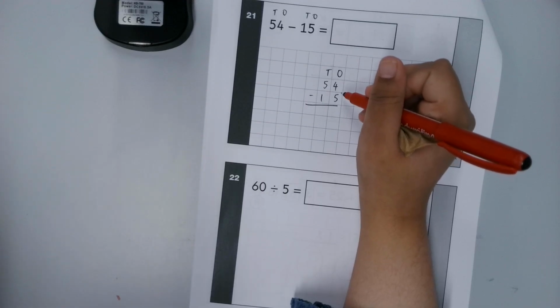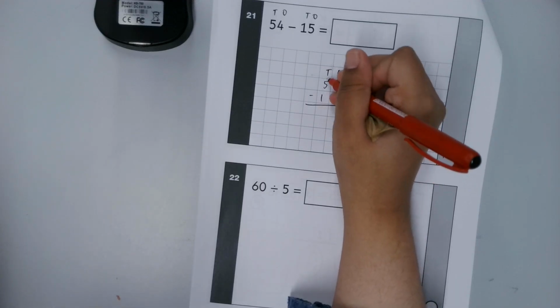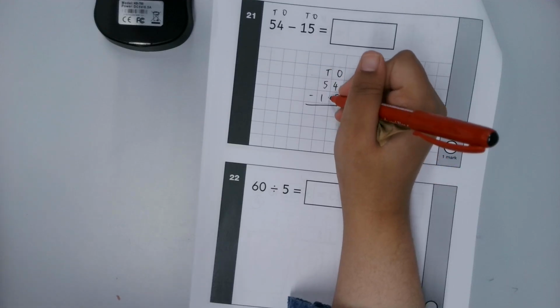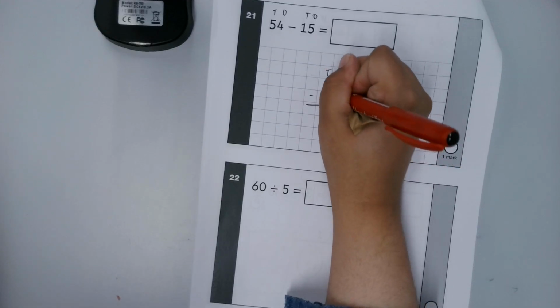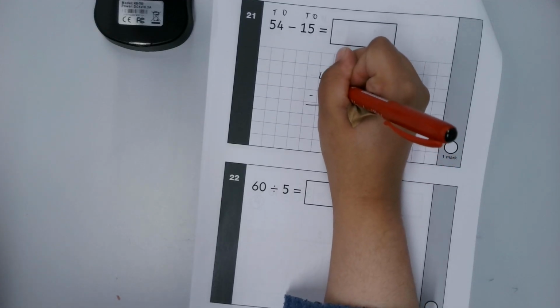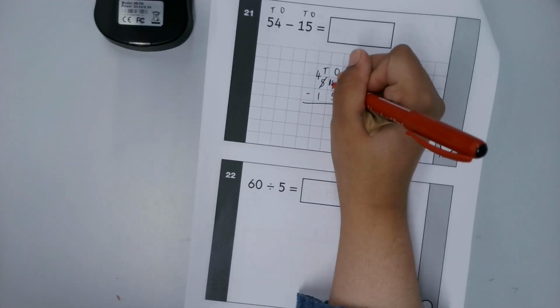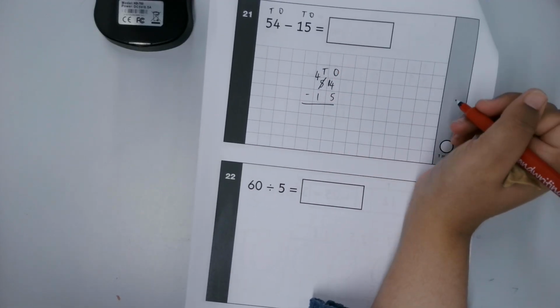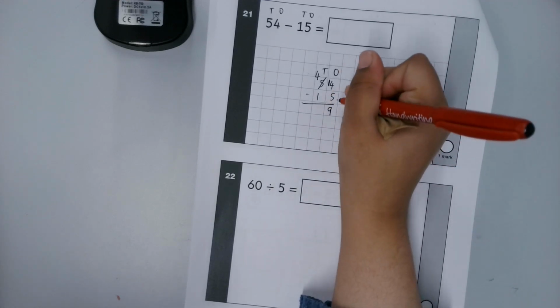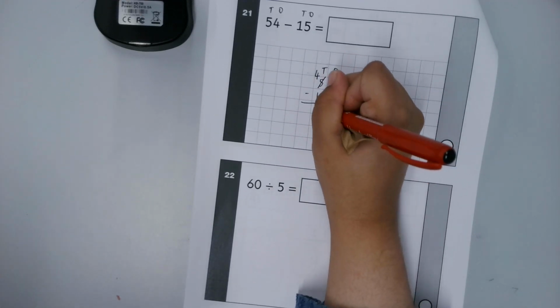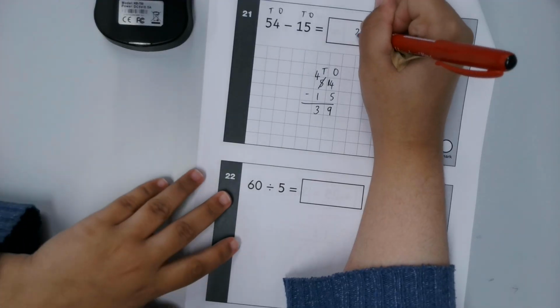Well, I know that 1 ten is the same as 10 ones. So I can take a 10, so this becomes 4 tens, and add on those 10 ones here. So I've got 14 take away 5, which I can do, and that gives me 9. And then 4 take away 1, which is 3. My answer is 39.